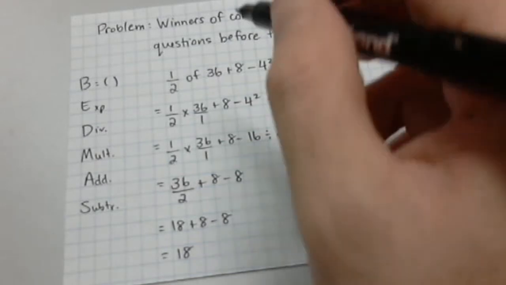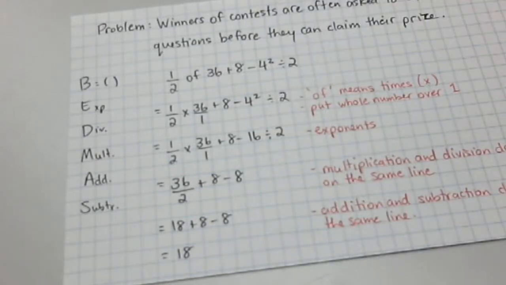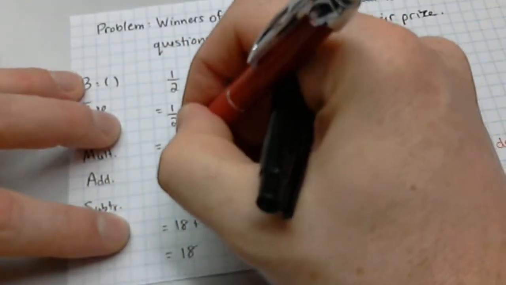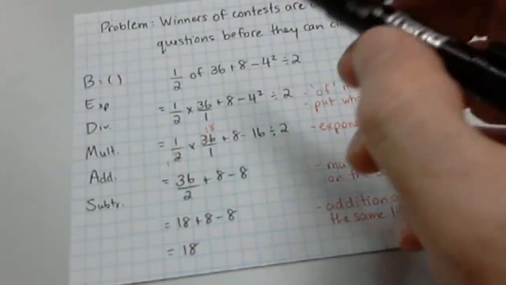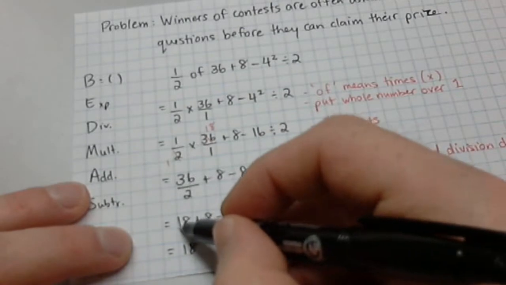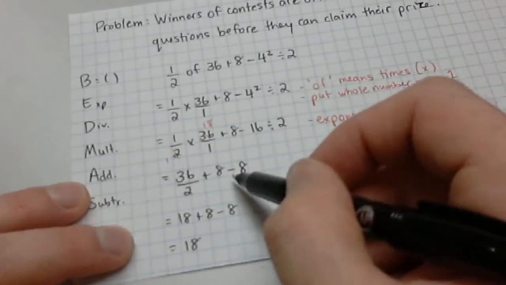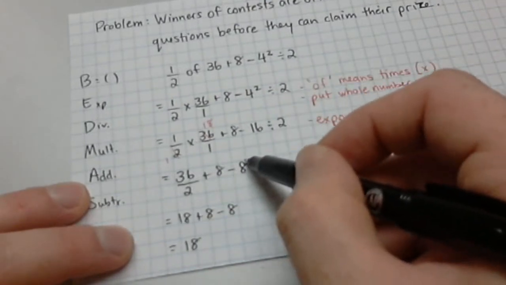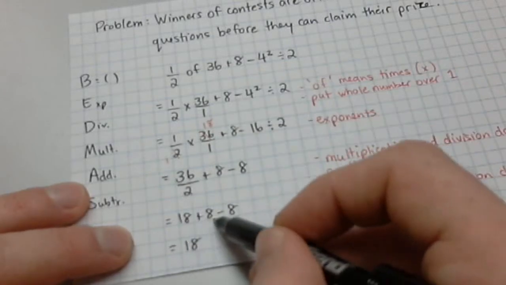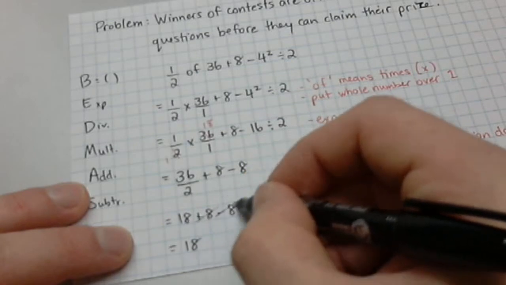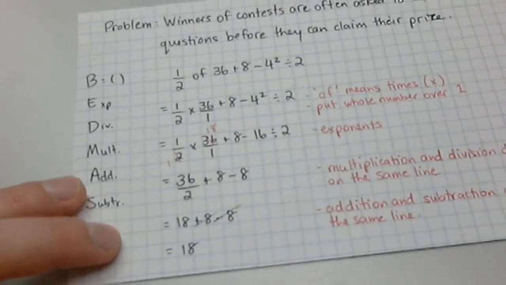What I could have done is some cross canceling, because 2 divided by 2 is 1 and 36 divided by 2 is 18. So I could have gotten to this step much quicker, but 16 divided by 2 just becomes 8. So what I'm left with is 18 plus 8 minus 8. Well, that plus 8 minus 8 just cancels out, and I'm left with 18.